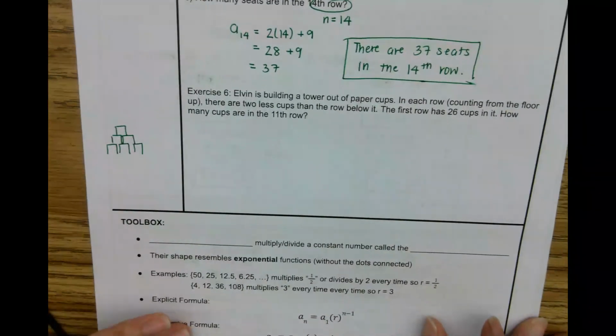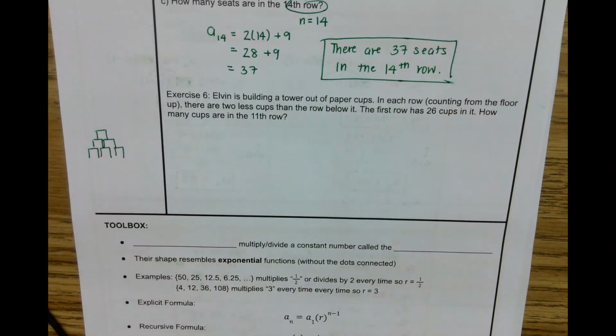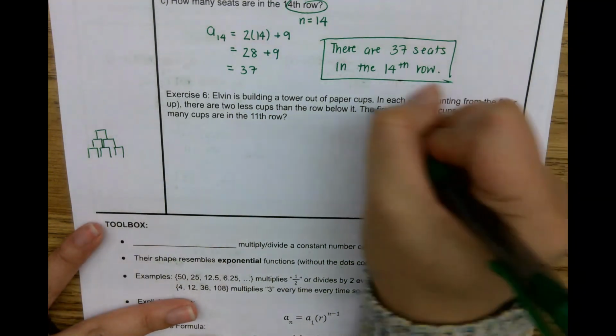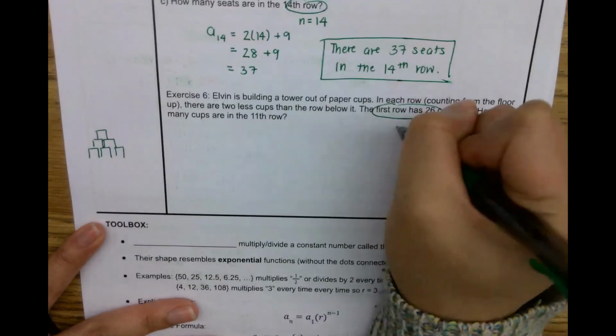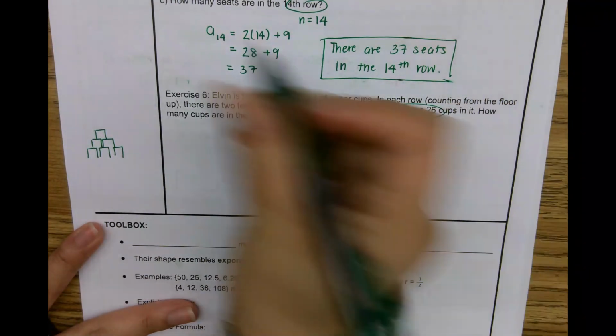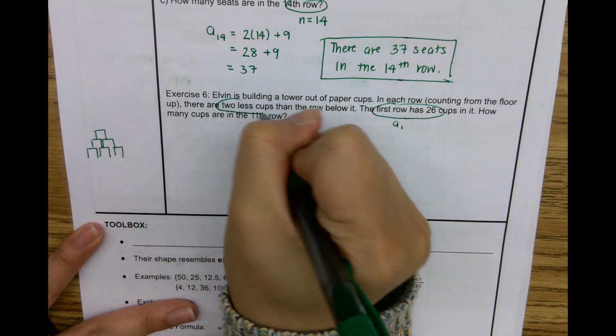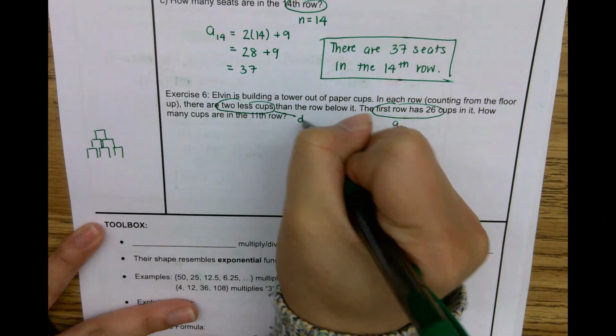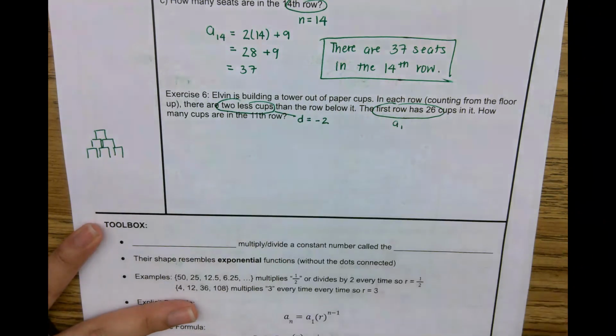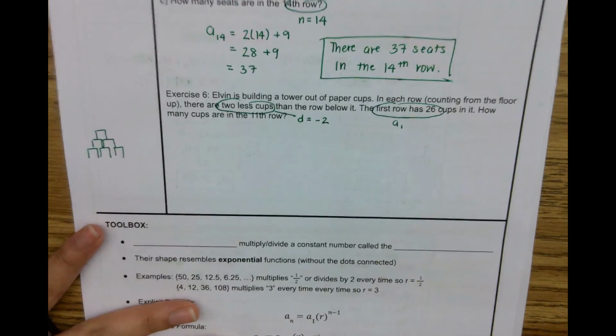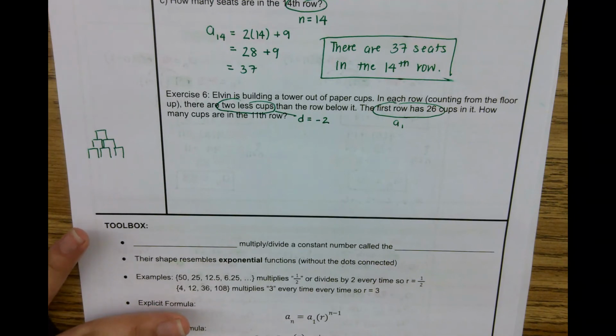So here, Elvin is building a tower out of paper cups. In each row, counting from the top up, there are 2 less cups than the row below it. The first row has 26 cups. How many cups are in the 11th row? Here, we're already told a sub 1. We're also told the pattern, that there's 2 less, so that means it's negative 2, subtracting 2 each time. We want to know how many cups are in the 11th row.